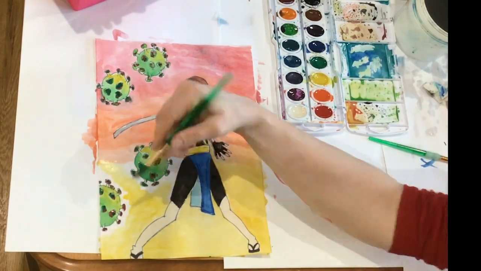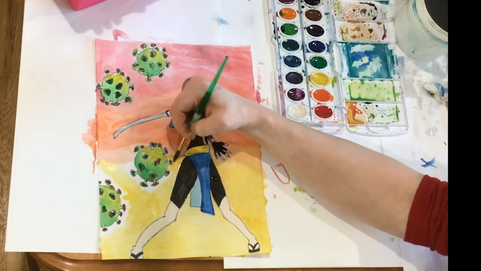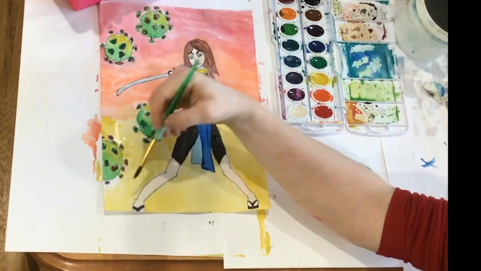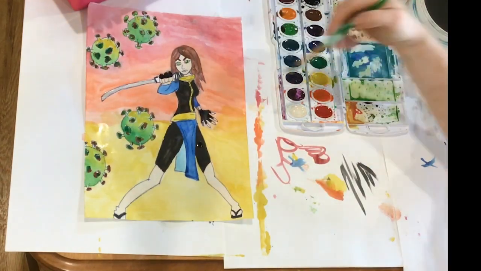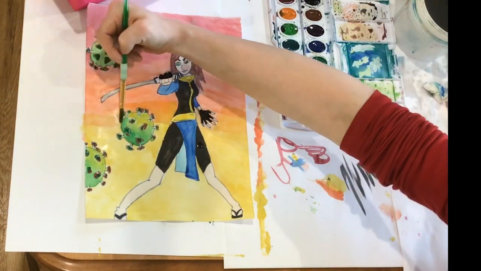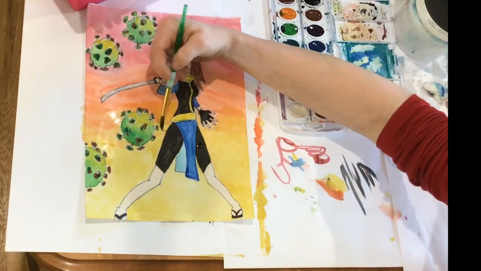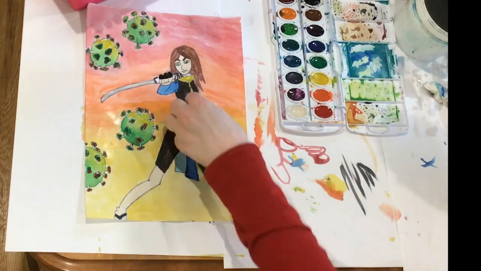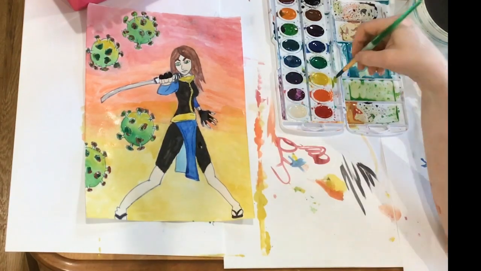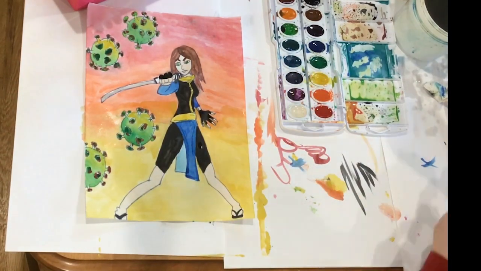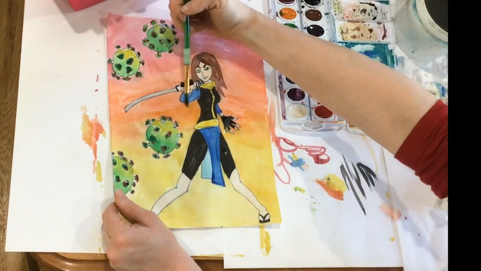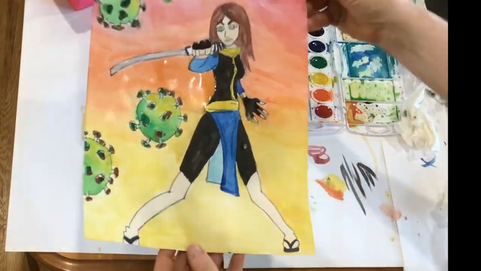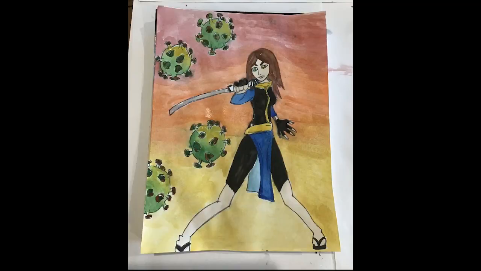So as I'm putting the finishing touches on this project, you'll see how the background came out. It did come out exactly the way I wanted it and envisioned it. And there I am, battling the coronavirus, or COVID-19, and I'm really happy with how it came out. So here's the finished project, and thanks for joining me in battling COVID-19.